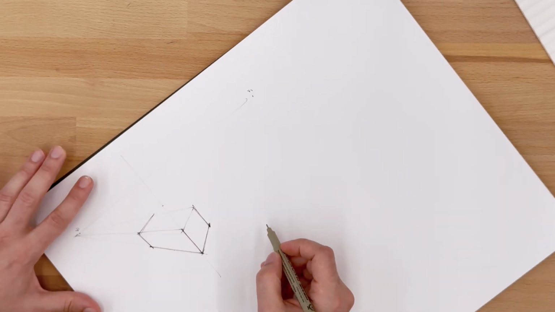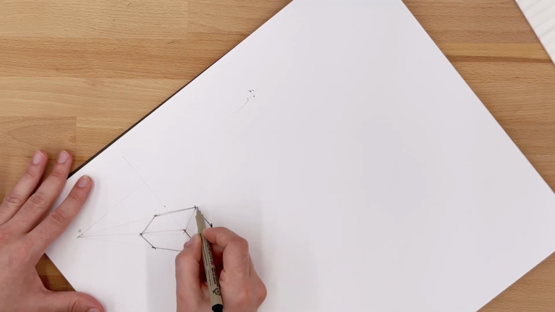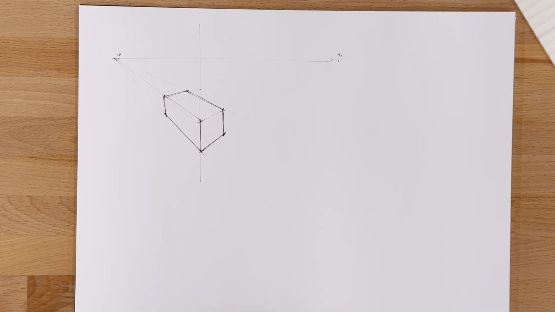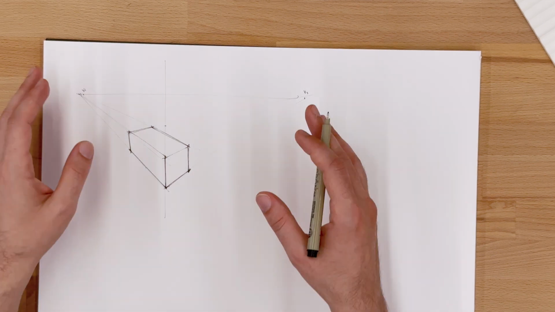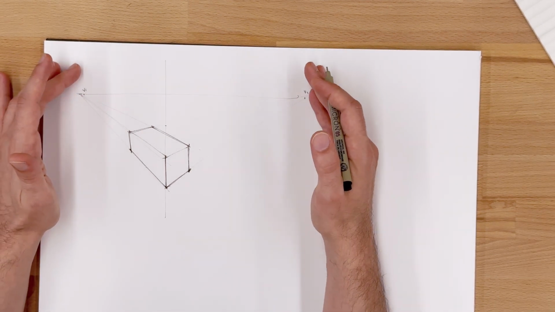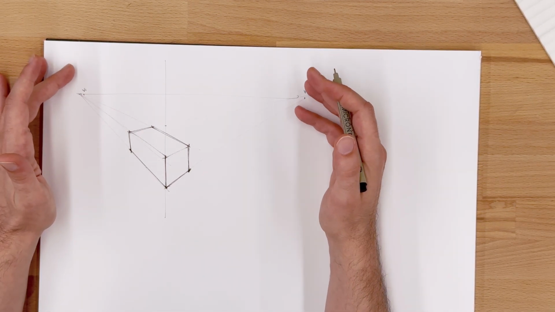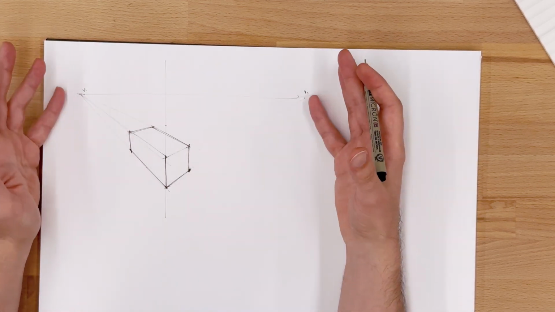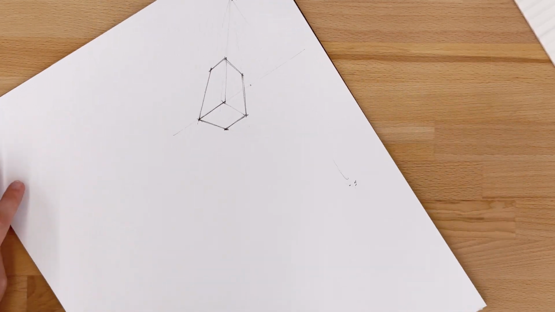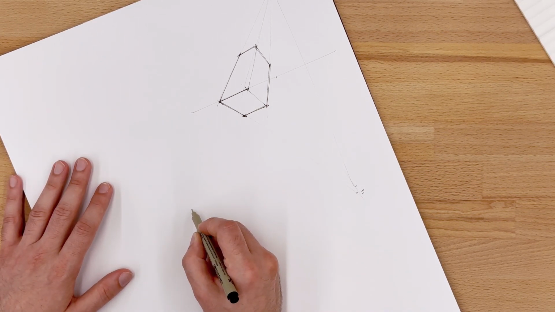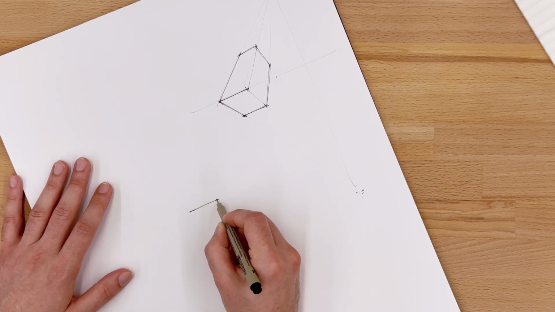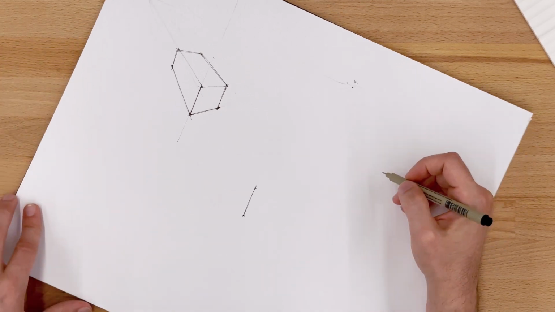Let's add the outer contour lines. So this is how it will look. And furthermore, this time I will be getting rid of the horizon line and drawing my box without these vanishing points. So again, I will always start with the front edge. Let's say this is 1 unit.